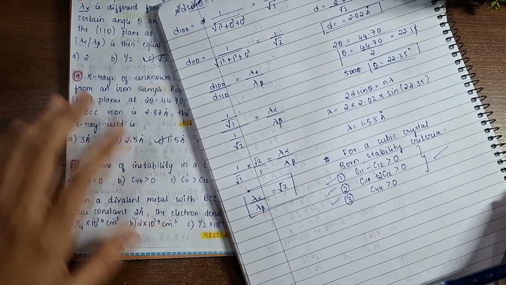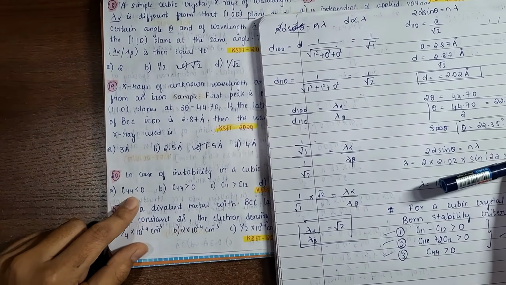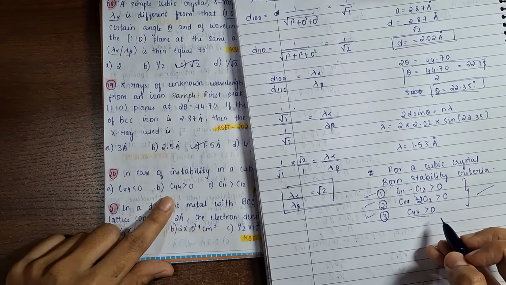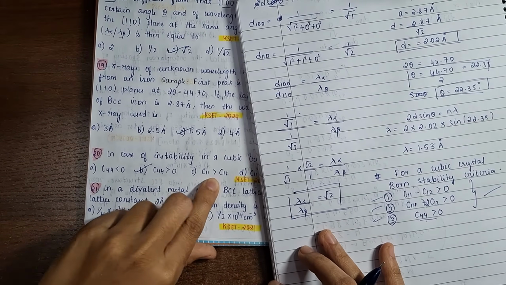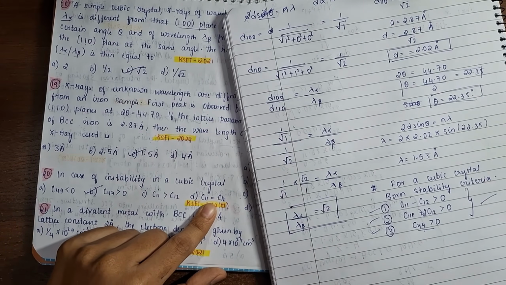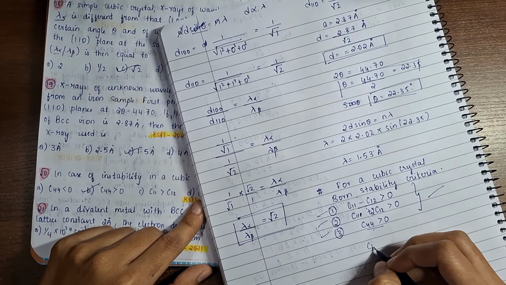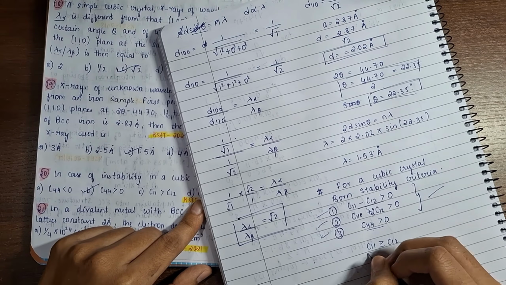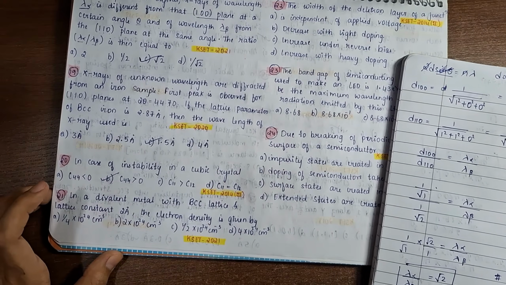These are standard values. So if we look at the options, C44 is less than 0, but C44 should be greater than 0. C44 is greater than 0, this is correct. C11 is greater than C12 is wrong. C11 is equal to C12, so we can say that this is also correct because C11 is greater than or equal to C12. I am not sure about this option, but option B is correct.